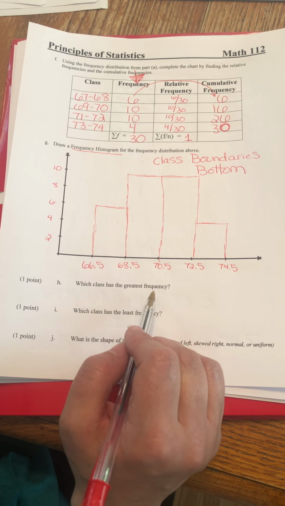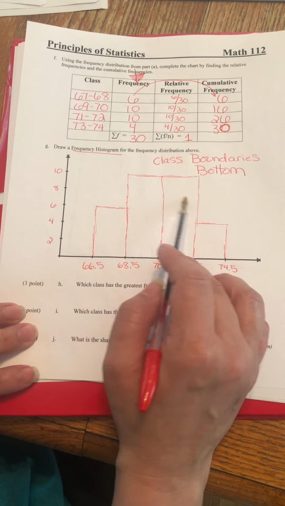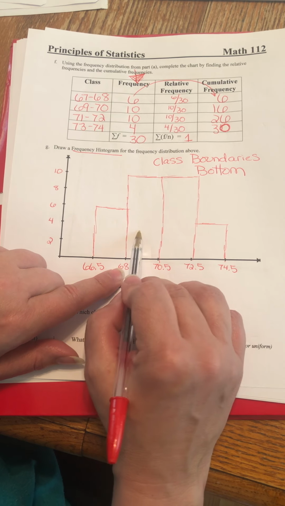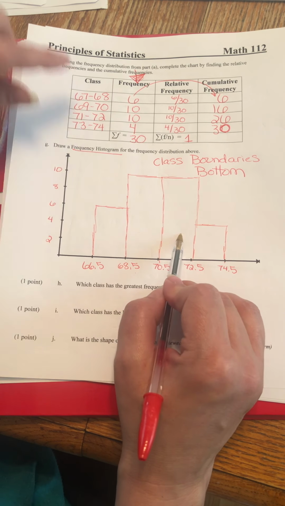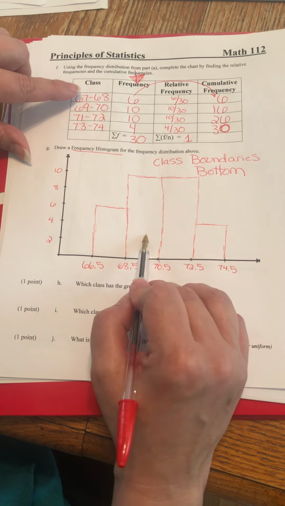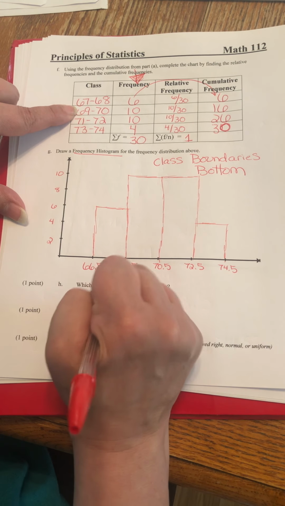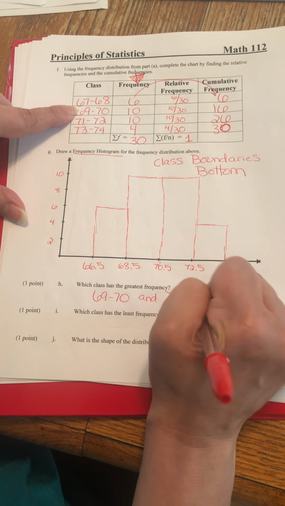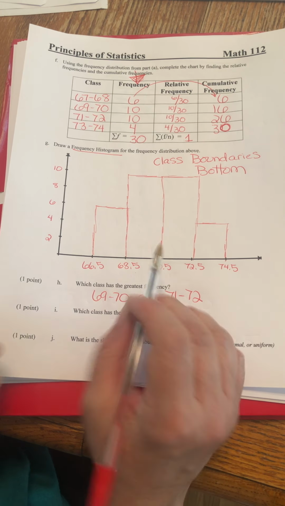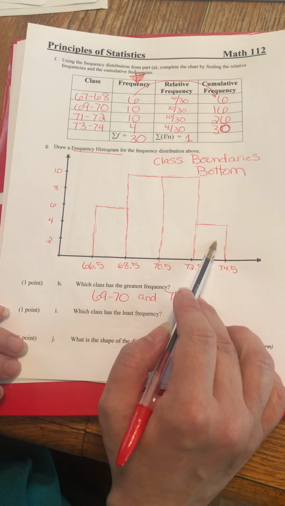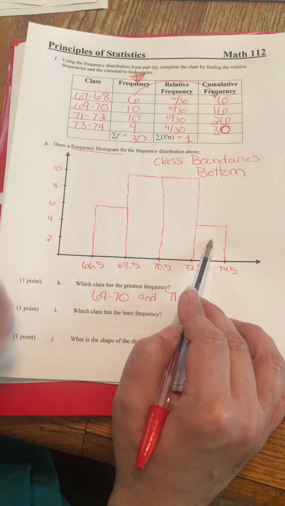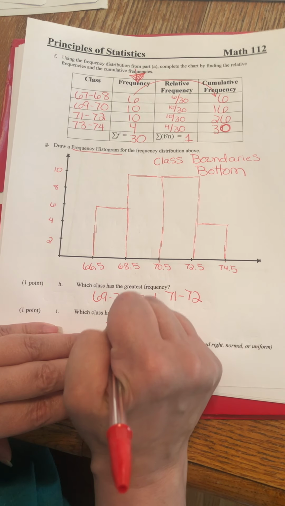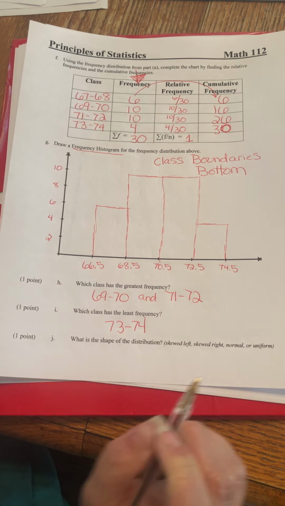Which class had the greatest frequency? There's actually 2 classes that are the tallest. So you have the second and the third bar. So those classes, the second class and the third class, which is 69 to 70 and 71 to 72. The least frequency is the smallest one, which is the 4th bar. It's the 4th class, 1, 2, 3, 4. So that's from 73 to 74.